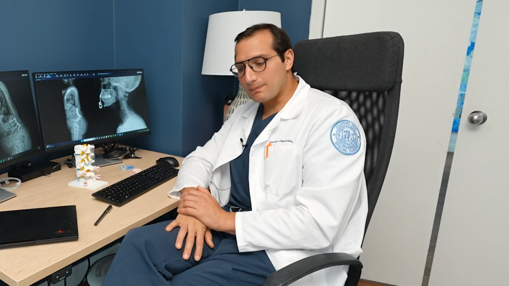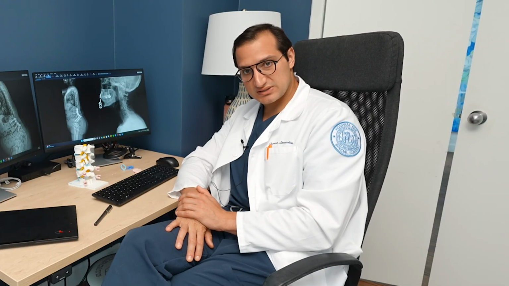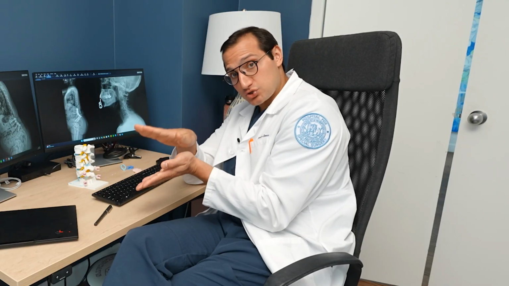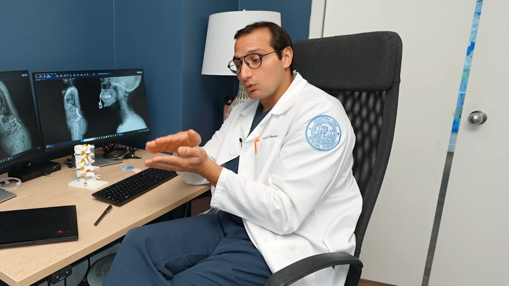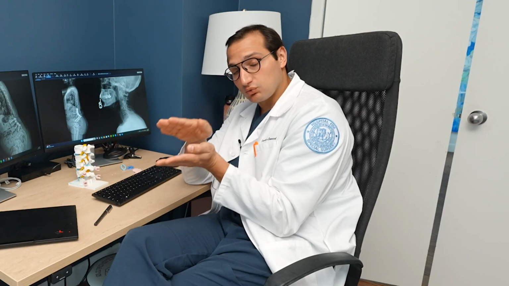But one thing that we're learning more and more about, when a fusion is done, is that establishing the natural anatomical alignment of that segment is extremely important. For example, the curvature of that spinal segment, when it's fused together, should be reestablished.